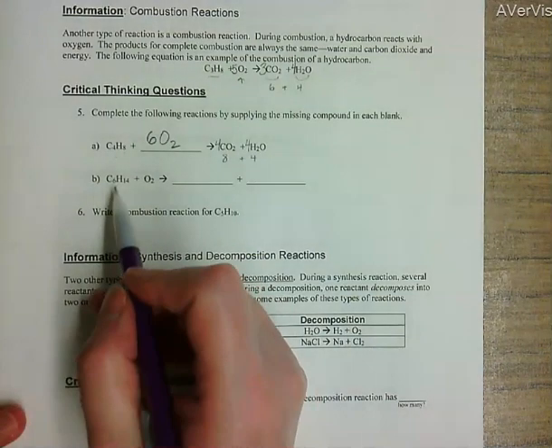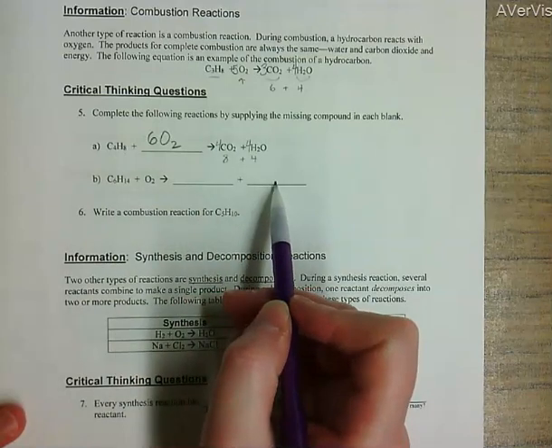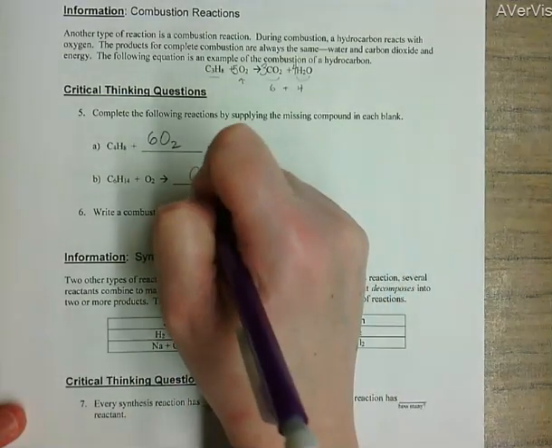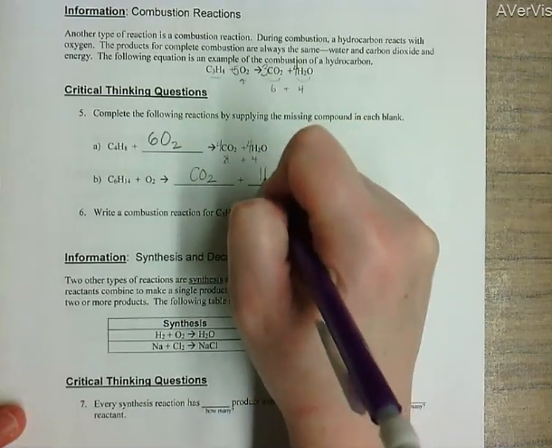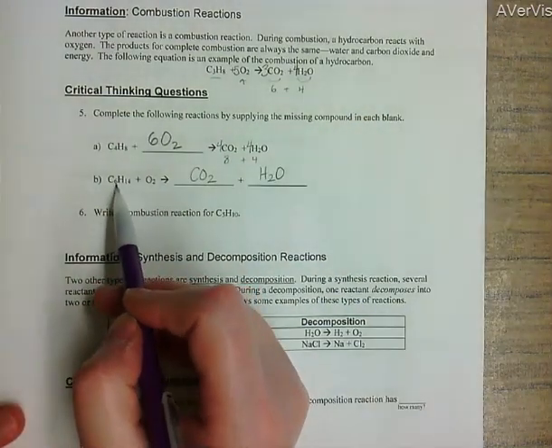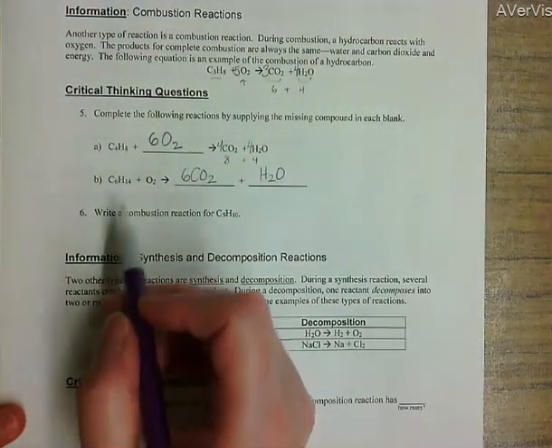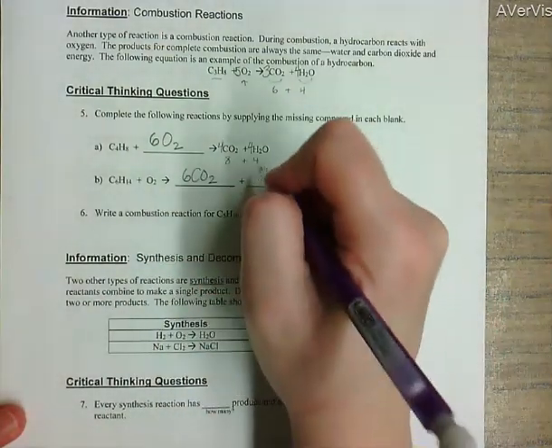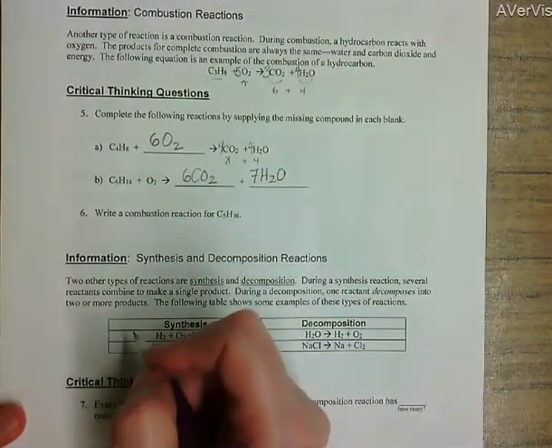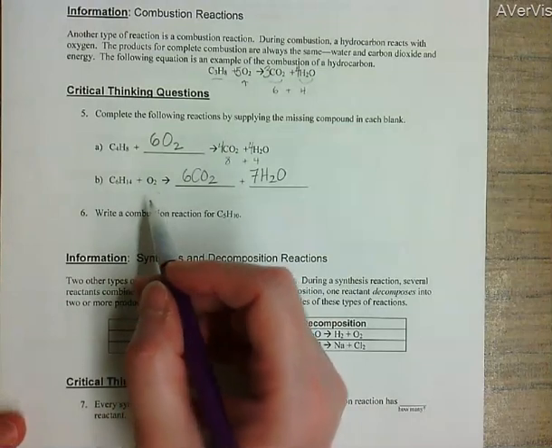Our next one, we have our products missing. And remember, our products are always the same. They're always carbon dioxide and water. So balancing this, we have 6 carbon, so we need a coefficient of 6 in front of carbon dioxide. 14 hydrogen, so we need a coefficient of 7 in front of water. Now, oxygen oftentimes is the hardest to balance.